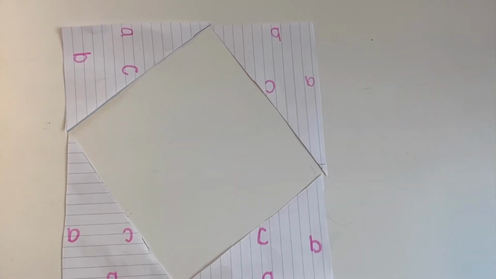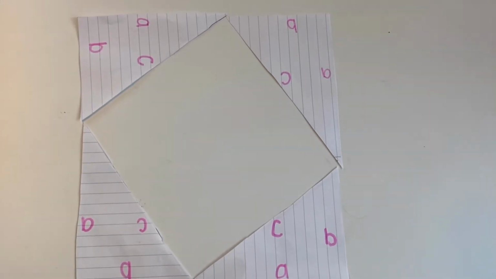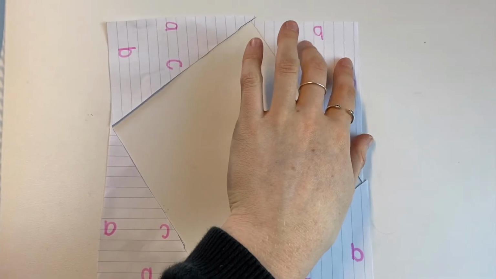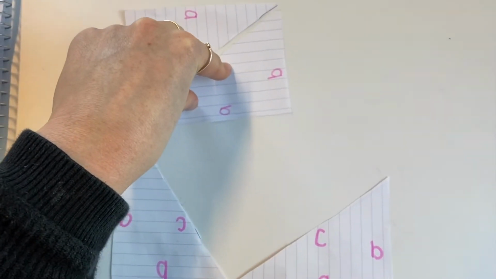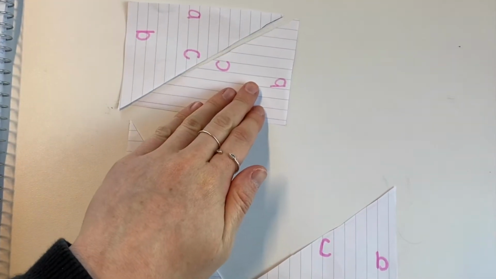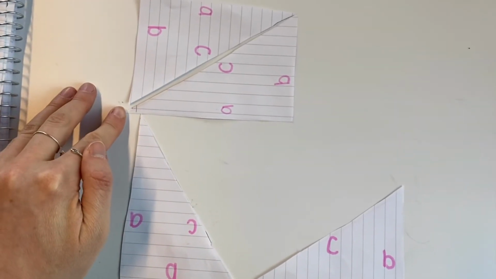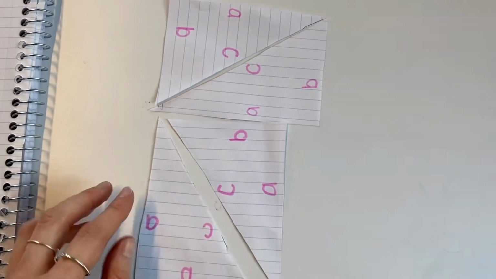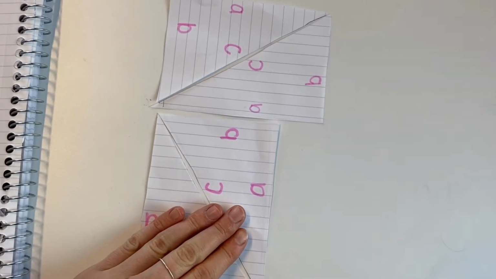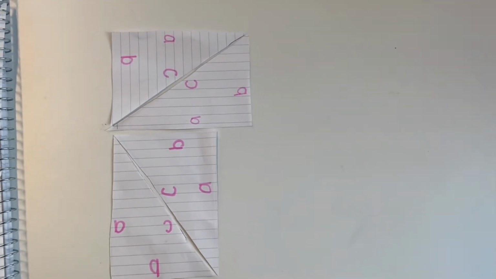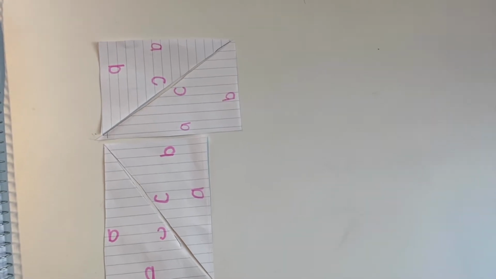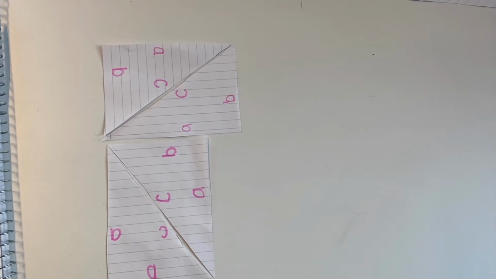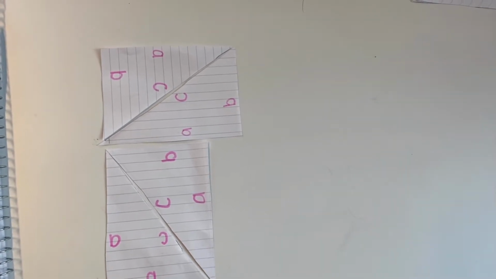To get into our proof, we are going to be doing a little bit of rotating. So I'm going to carefully rotate this shape to come right here. It's hard with one hand, I'm sorry. And then I'm going to rotate this shape to come right here. So now we have 2 new shapes. No shapes are changing, it's just we arrange them in different positions.